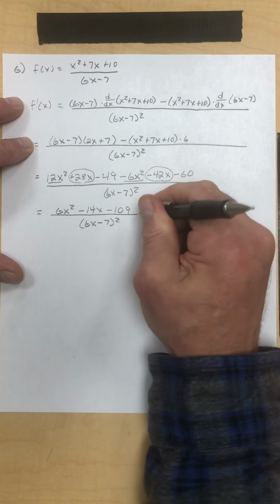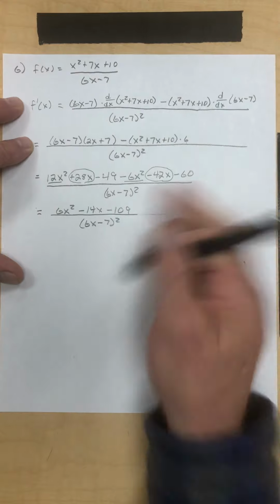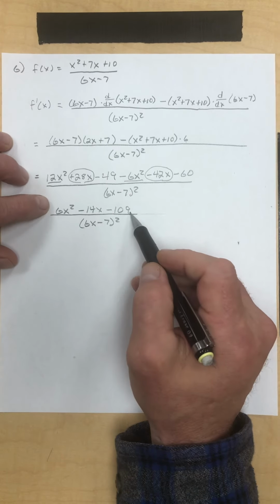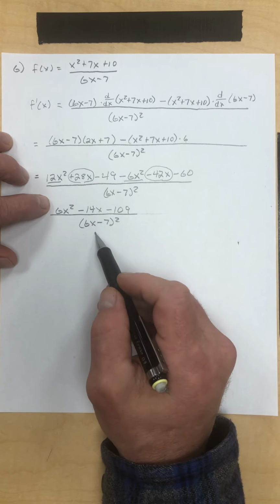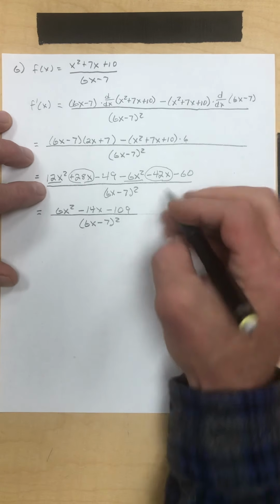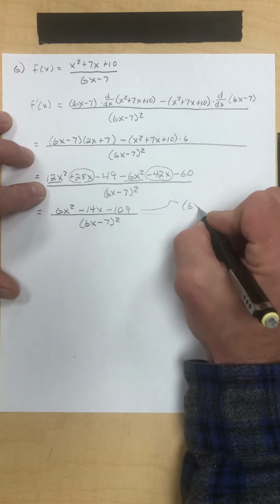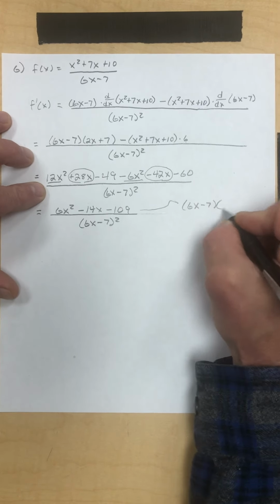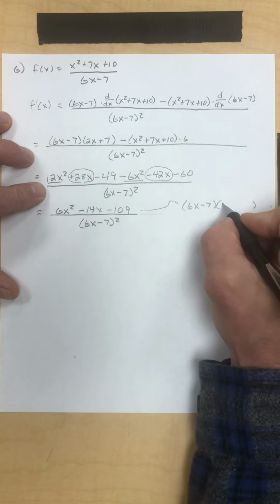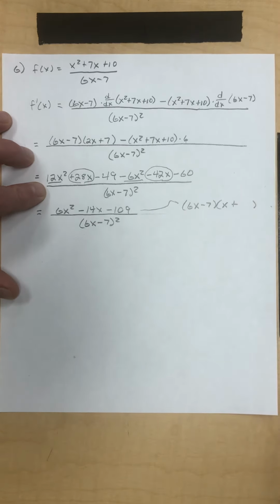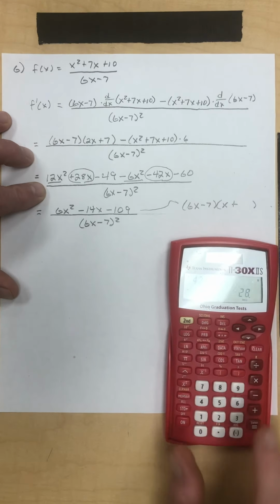Okay, now the only way this can be reduced is if the numerator has a factor of 6x minus 7. Okay, so we ask ourselves, could I do that? 6x minus 7. And then over here, well, this would have to be an x. This would have to be a plus. And then I say, okay, is 7 a factor of 109?